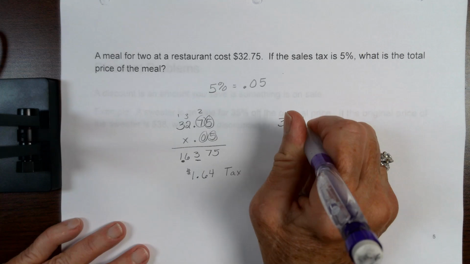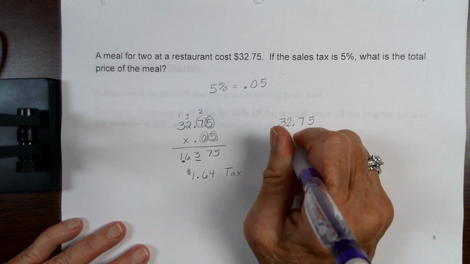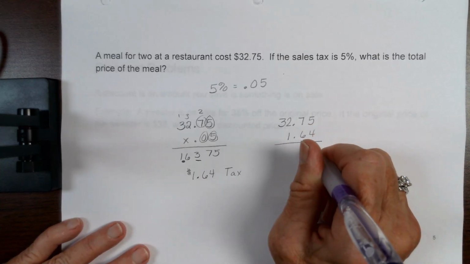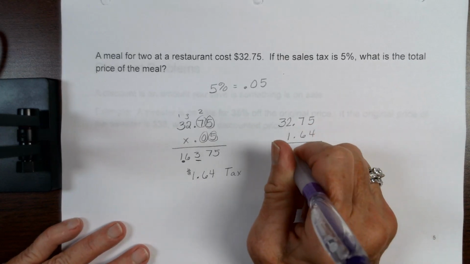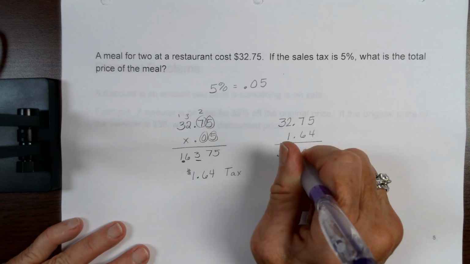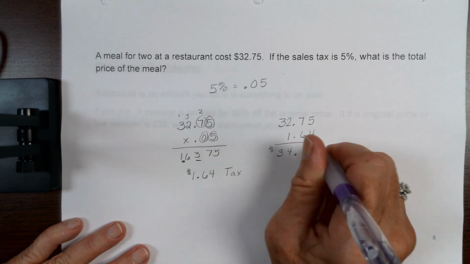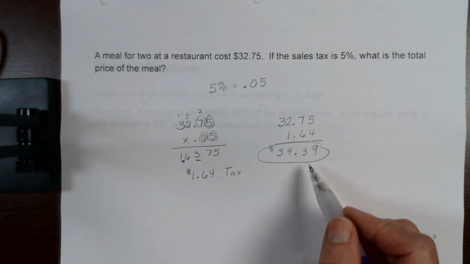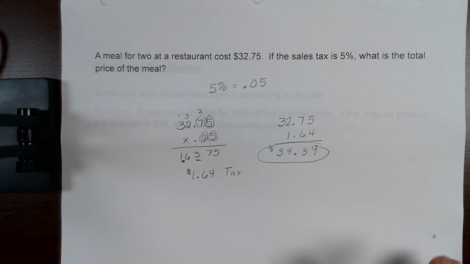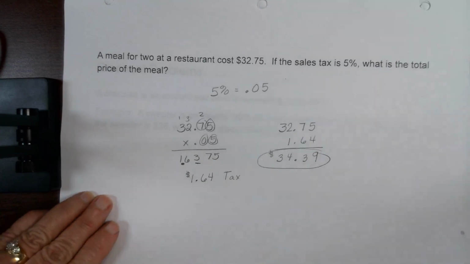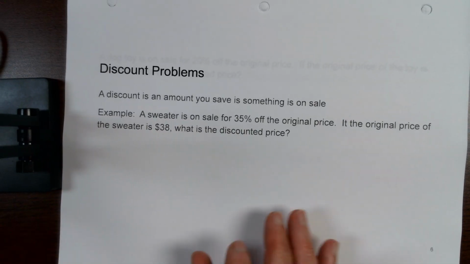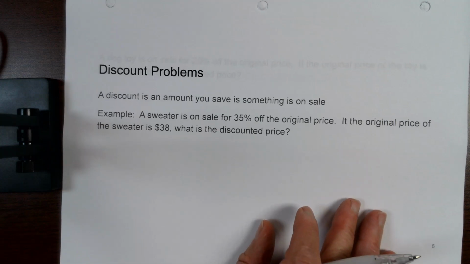So on $32.75, I have to pay another $1.64 of sales tax. So rather than a meal costing $32.75, it's going to cost me $34.39. All right, then you have discount problems, and discount problems are almost like the polar opposite of sales tax.